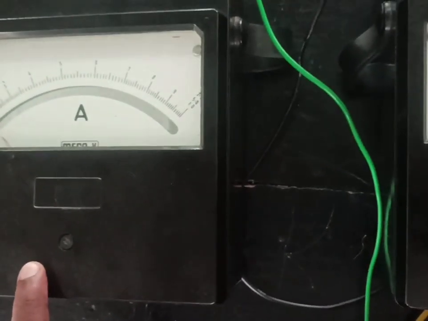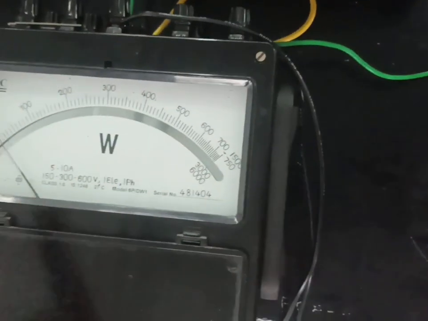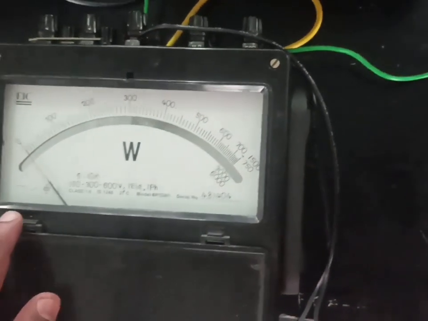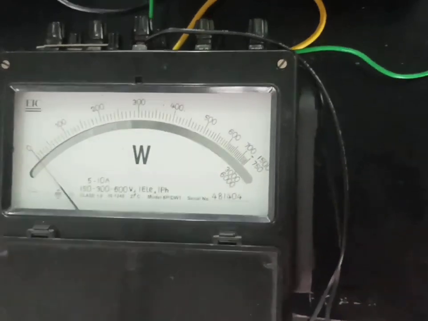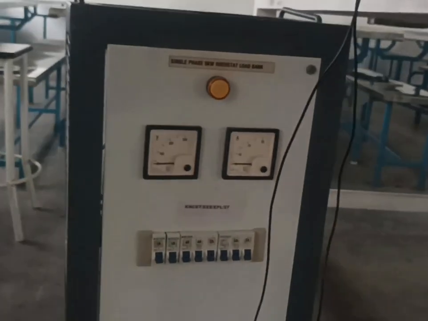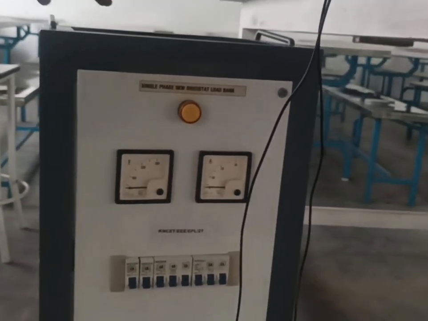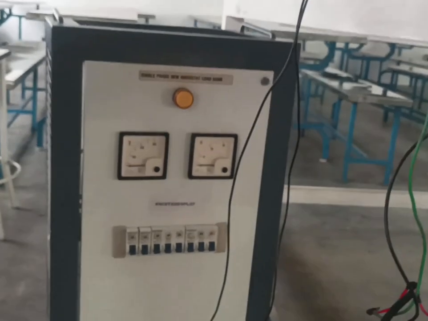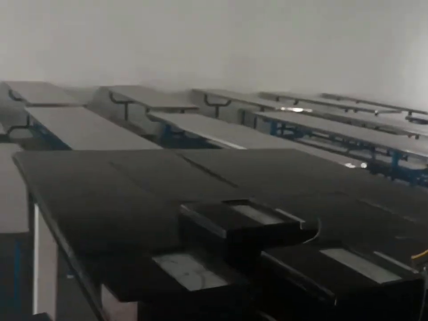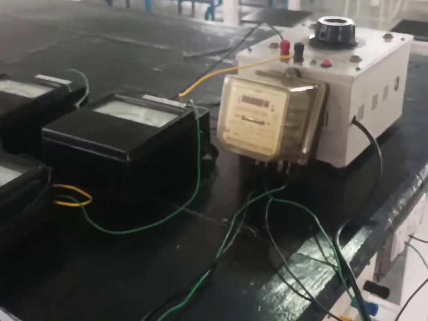The voltmeter is used to measure voltage, the ammeter is used to measure current, and the wattmeter is used to measure power. We also use one single phase 5 kilowatt resistive load bank for this experiment. The experimental setup we have to connect already.